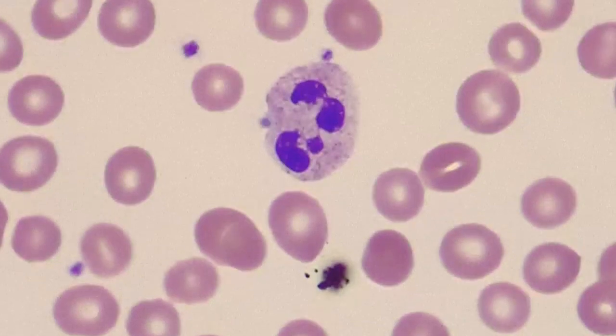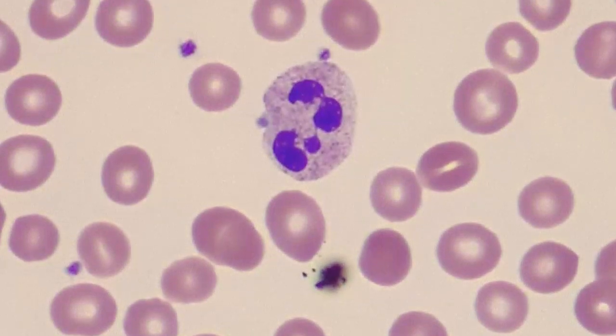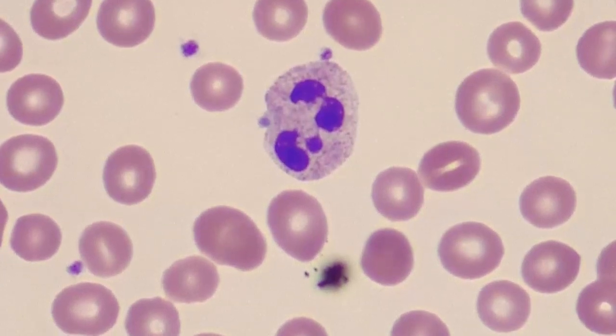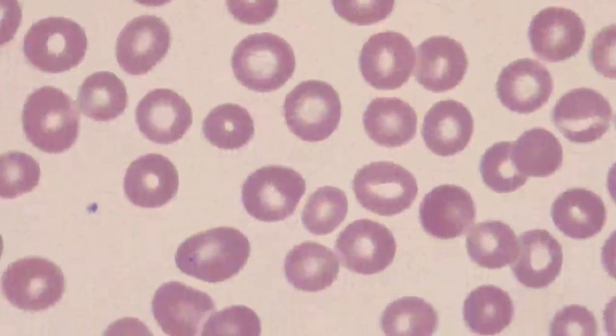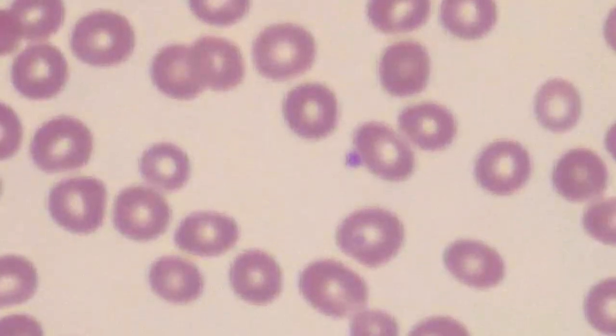Now, if we go to 6 o'clock, we can see a red cell that is definitely bigger, and I would say that you probably could fit maybe 2 of those, maybe even 1.5, inside that neutrophil. And then if you look at 3 o'clock, a little bit further over, you can see another macrocytic red blood cell. Then just going around, I'll move the field of view here and try to find another.